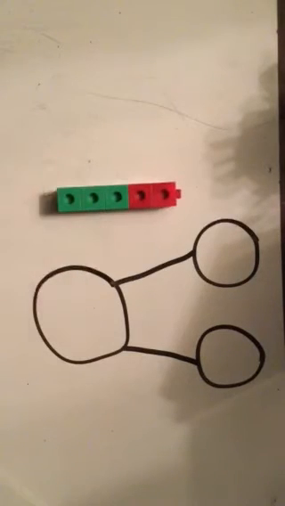I don't have a number story. I've got a number bond and no number story. What am I going to do? Well, I'm going to go ahead and make up a math story. All right, so I have a 5-stick here. And then I'm going to look at my 5-stick. How am I going to do this?